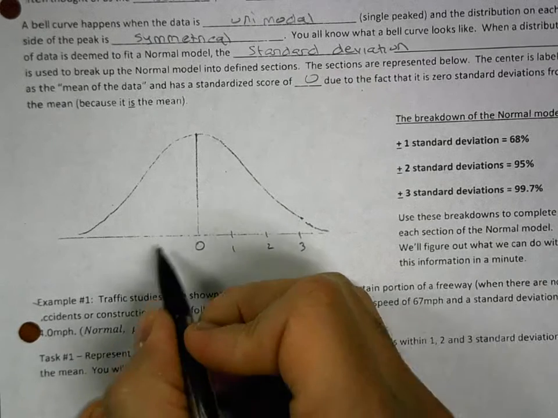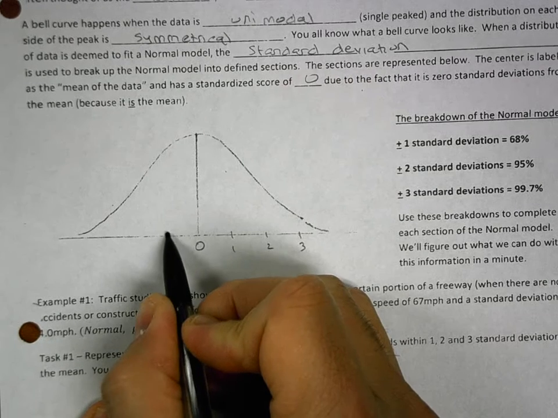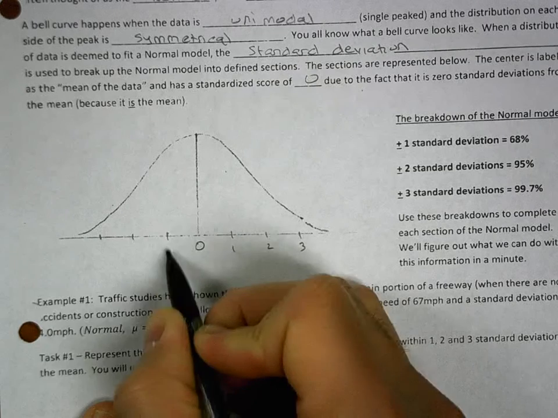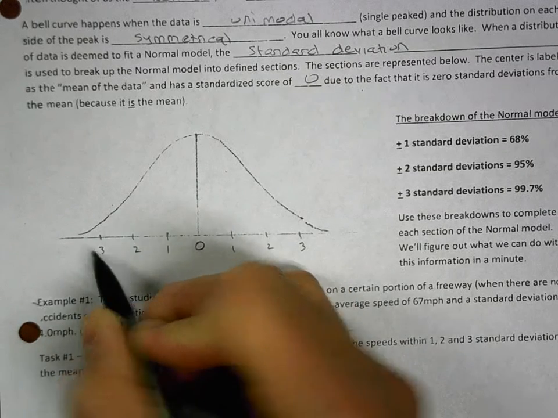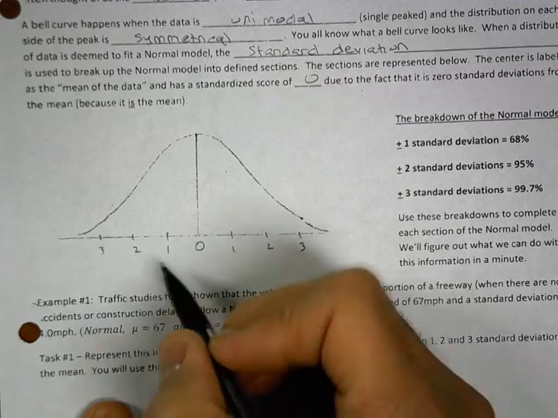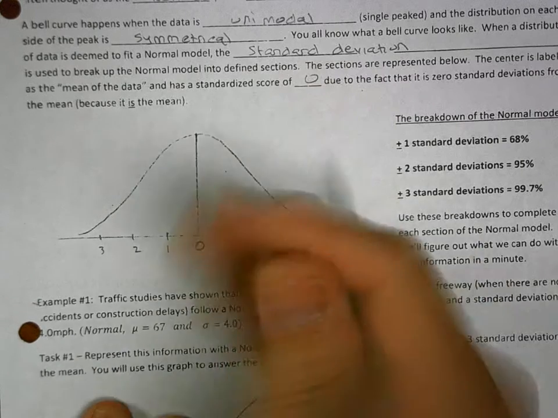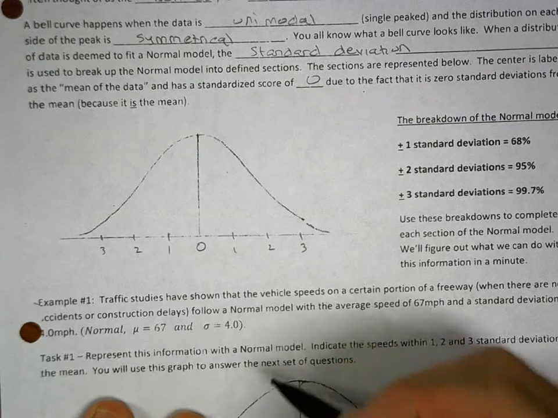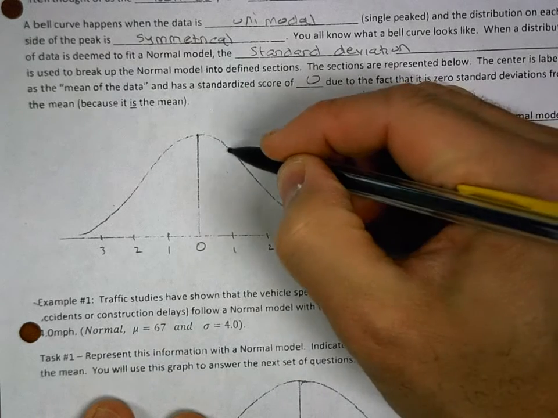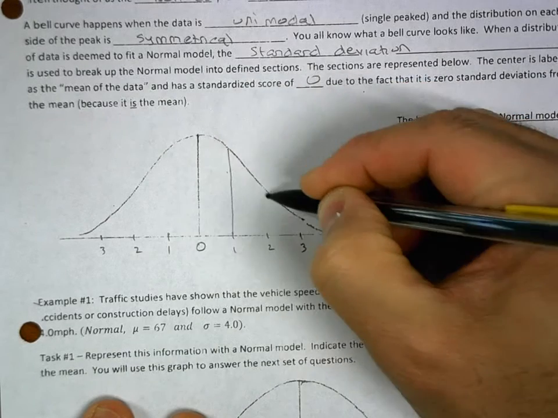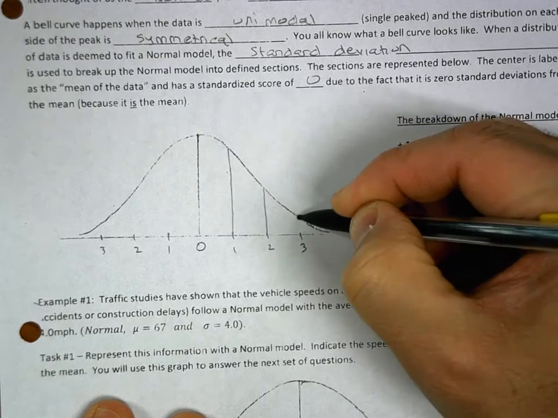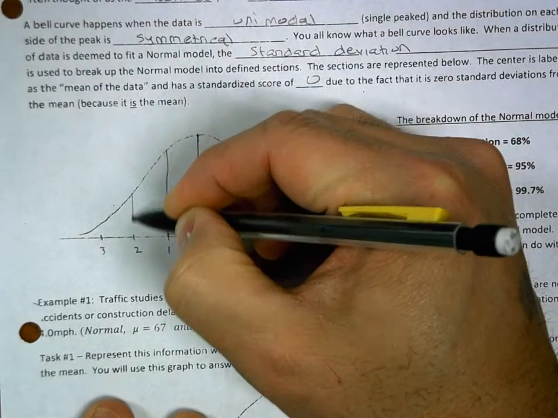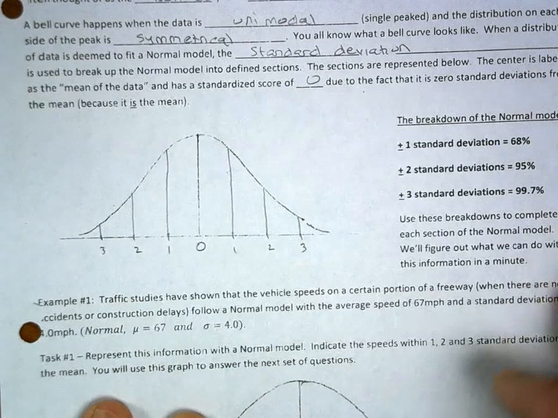And then on the other side, evenly spaced, 1, 2, and 3. I didn't put -1, -2, -3. You can, but this just breaks up the model into defined sections. Then draw straight lines down and break this up, just like this.